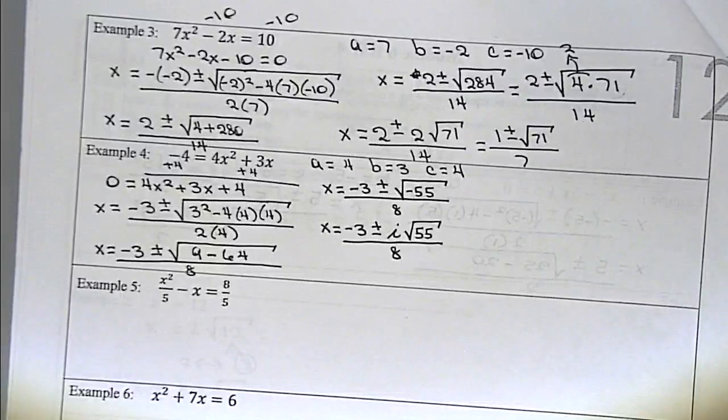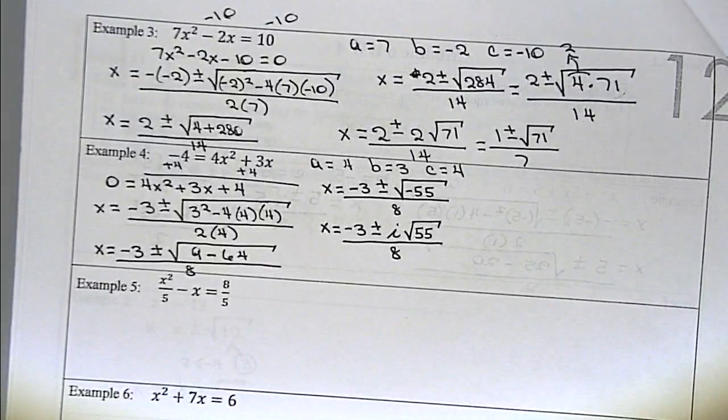And I look at 55 to see if it will simplify. Anybody see any perfect squares inside 55? The only two factors of 55 are 5 times 11. No squares, right? If you tried to factor it, you'd see that. But that's it, as simple as it gets. -3 plus or minus i times the square root of 55, over 8, okay?